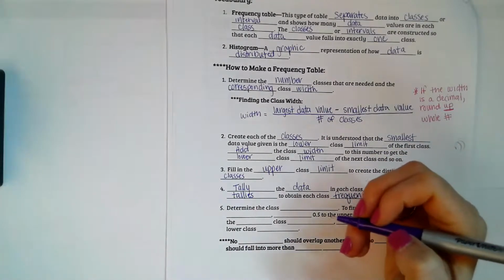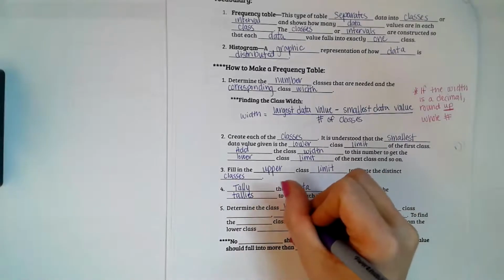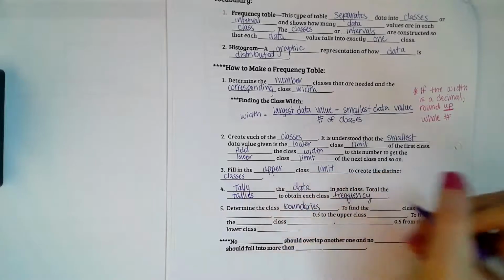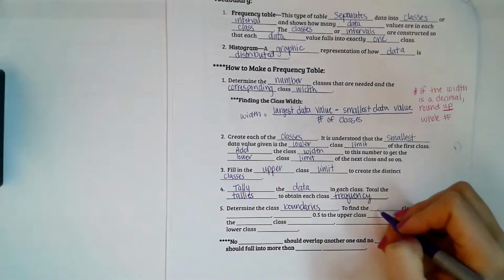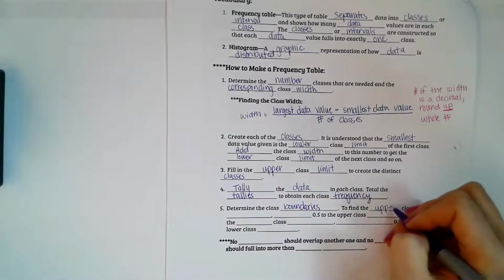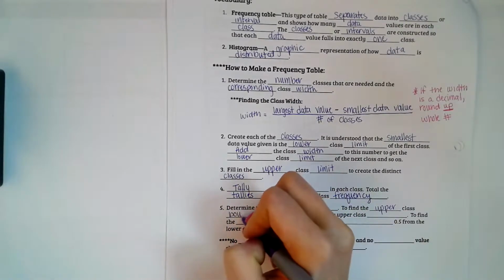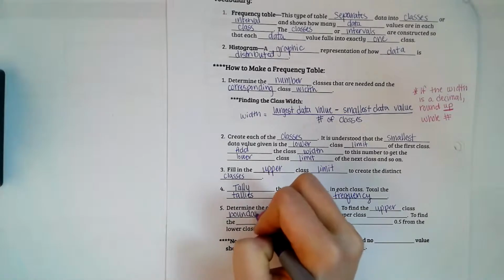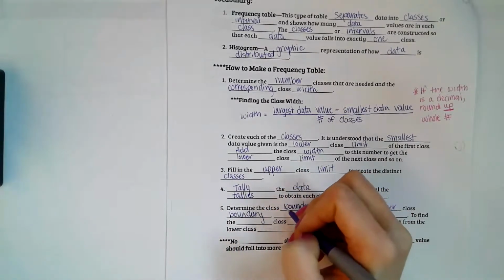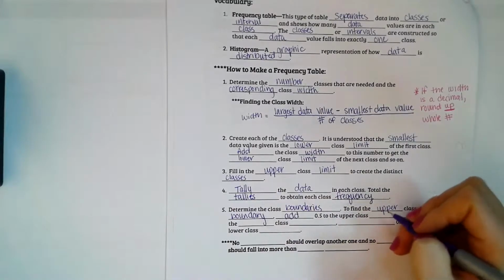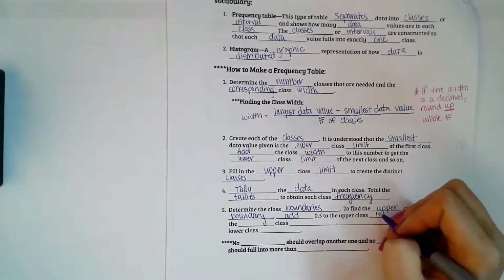Then determine the class boundaries. To find the upper class boundary, you would add 0.5 to the upper class limit.